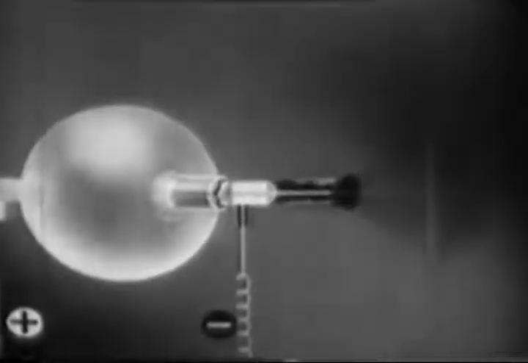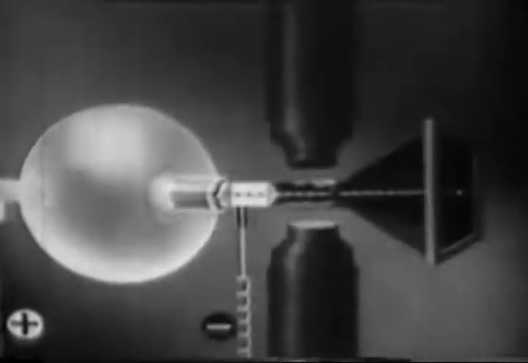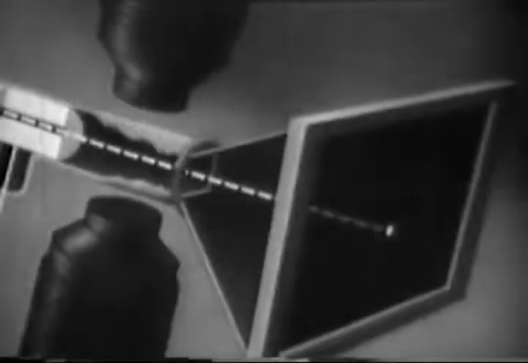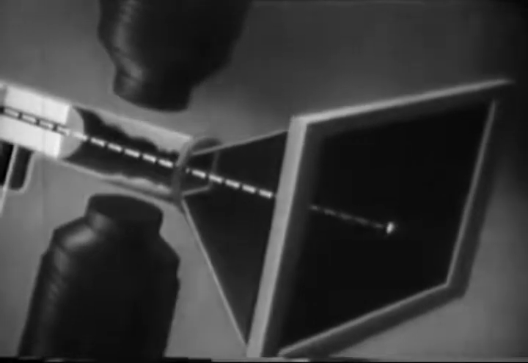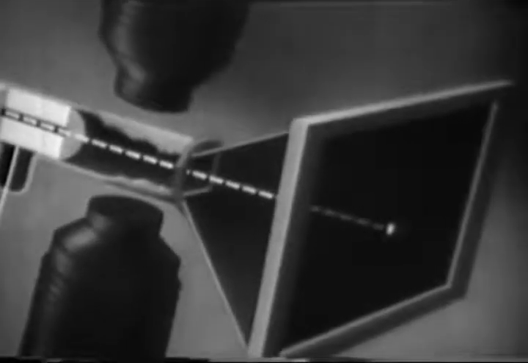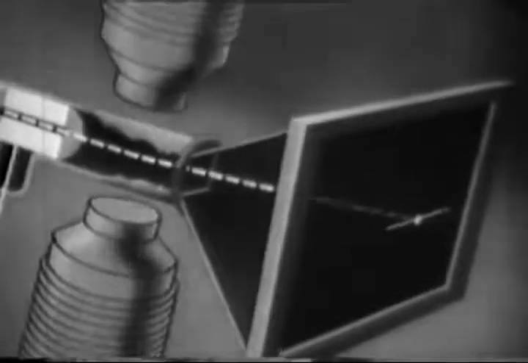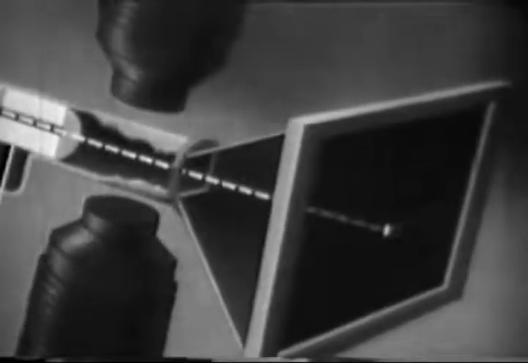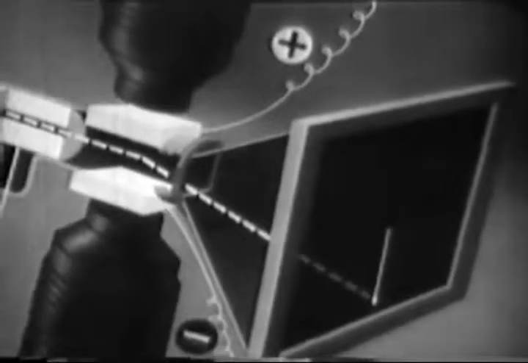A fine beam of positive rays was directed onto a photographic plate. A magnetic field produced a deflection of the beam horizontally. Similarly, an electrostatic field produced a vertical deflection. In both cases, the different velocities of individual particles produced a line instead of a spot.